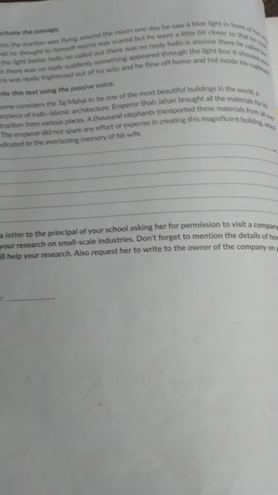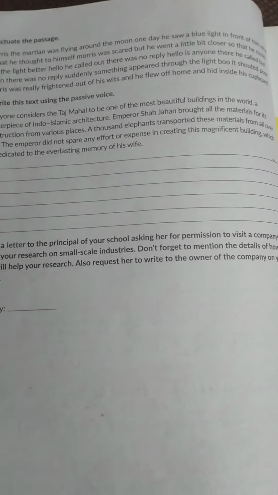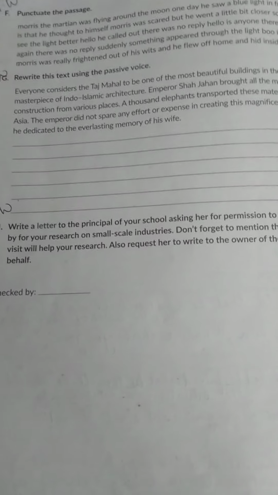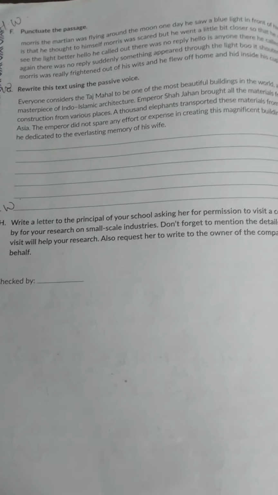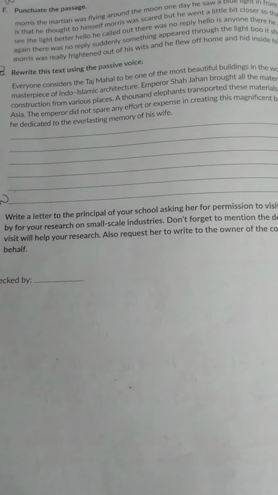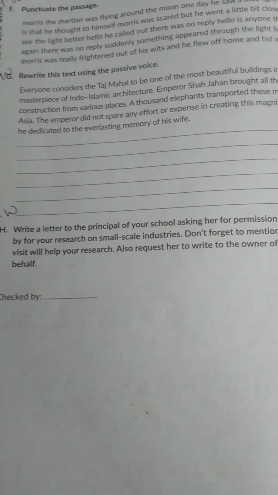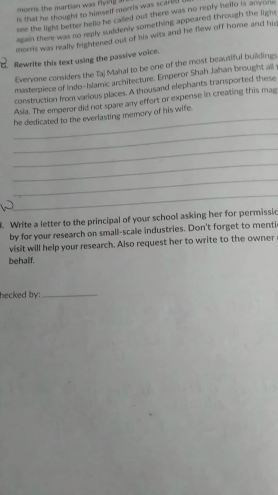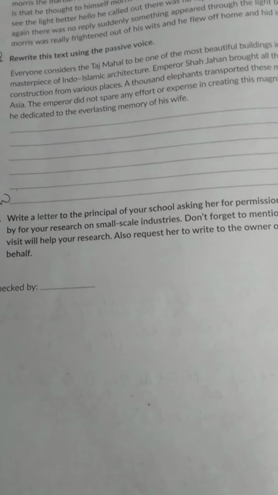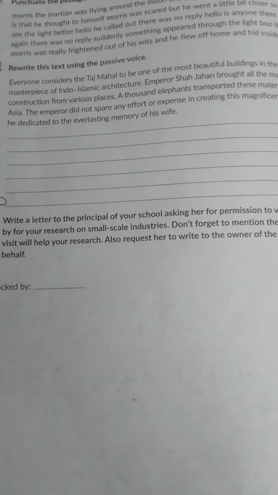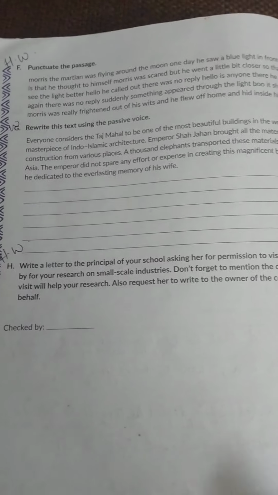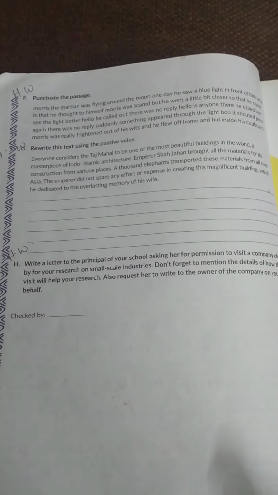It is to take permission to visit a company specialized in small scale industries, to prepare your work project, for which you require research. So you want permission from your principal since you are going out from your school, so they will allow you to go and make queries and know about them.